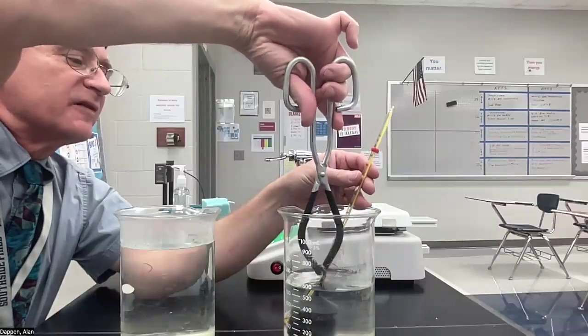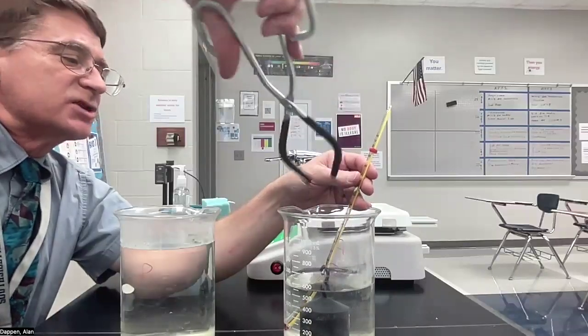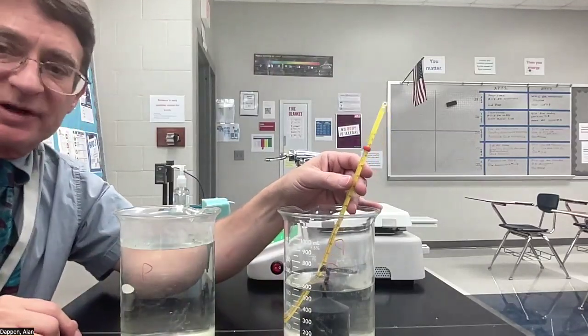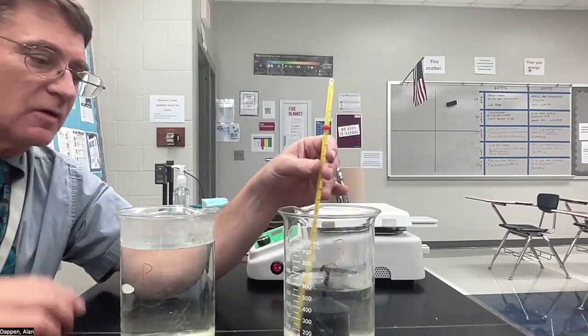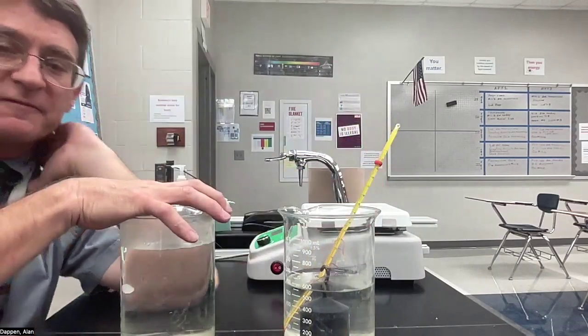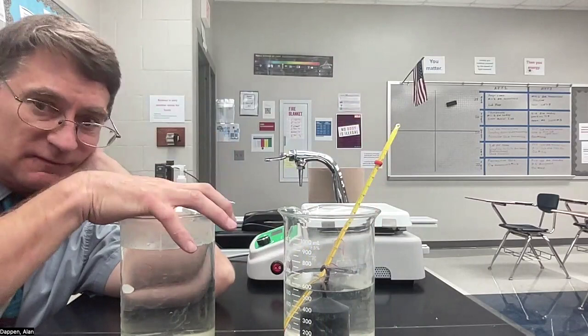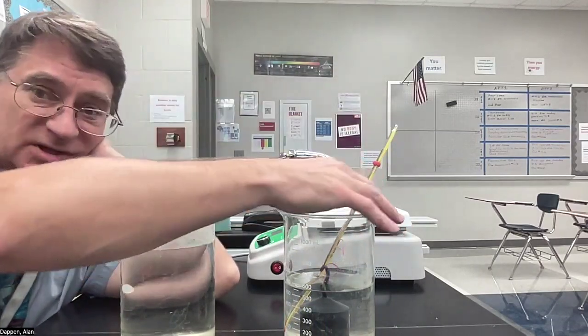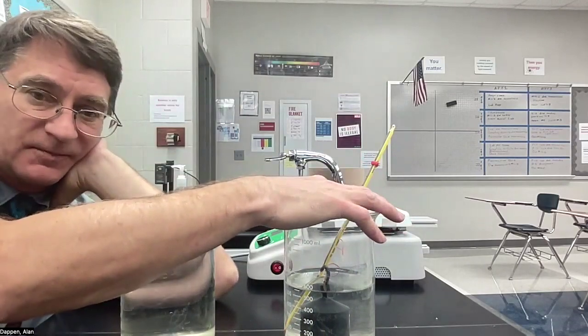And it appears to be finalized. It's not changing anymore. It's barely above 27, maybe 27.5. So this one went from 20 degrees to 55. This one went from 20 degrees to 27, maybe 27.5.